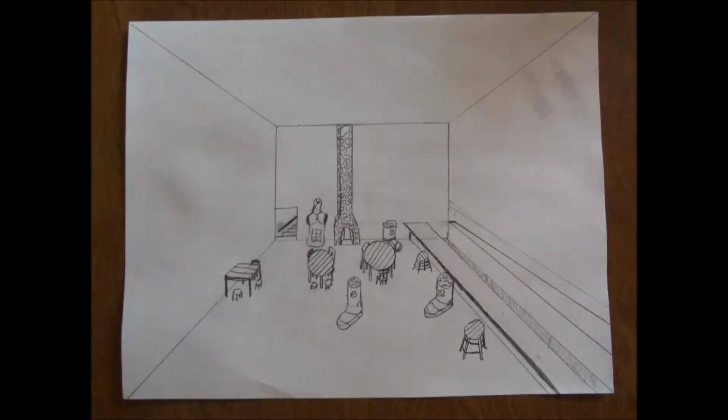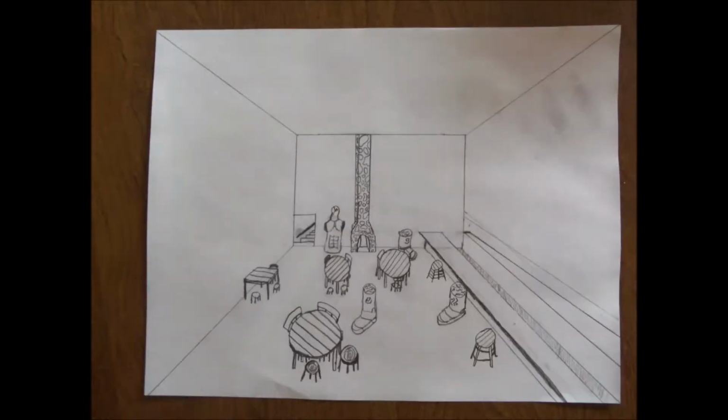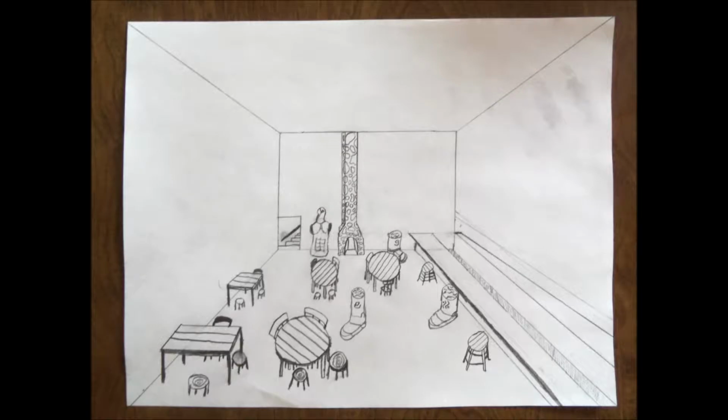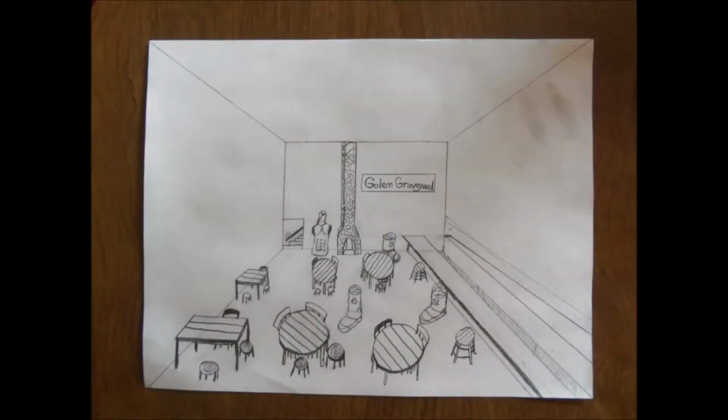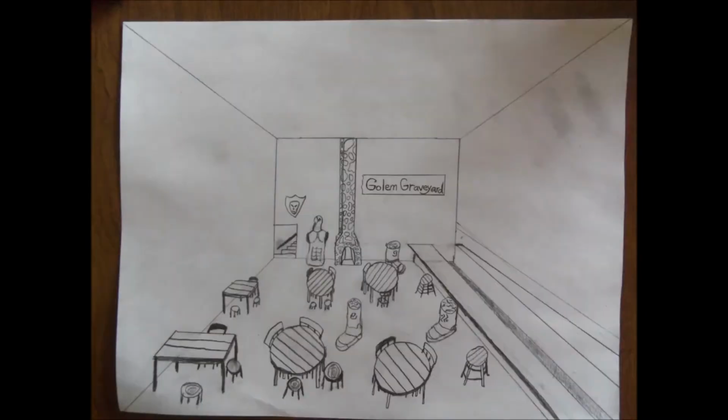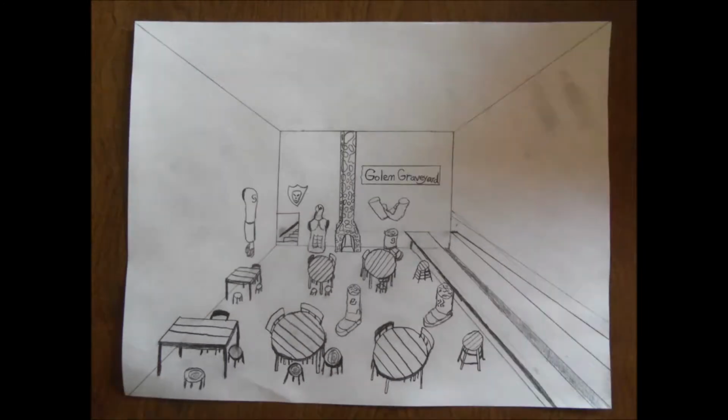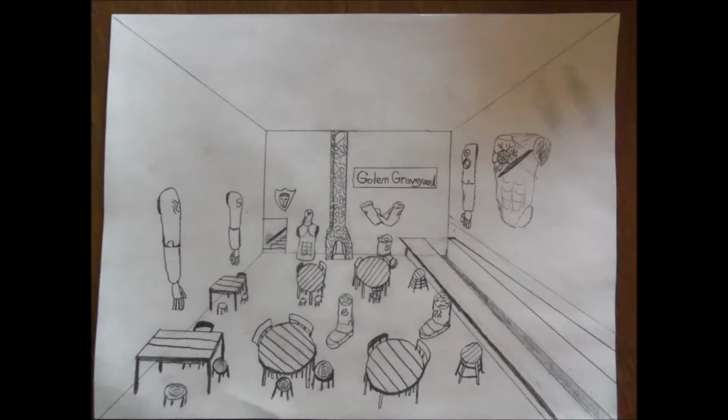So once I've gotten it to the point where I've added in several more tables, I've added in stools, I've added in some interesting objects. For example, you just see the legs just mysteriously appearing here. And then I'm starting to show off arms and chest pieces.